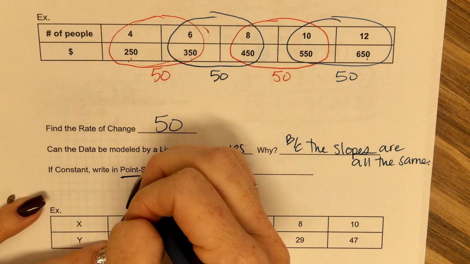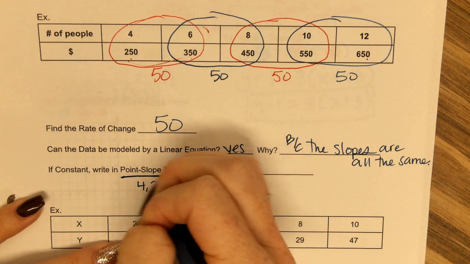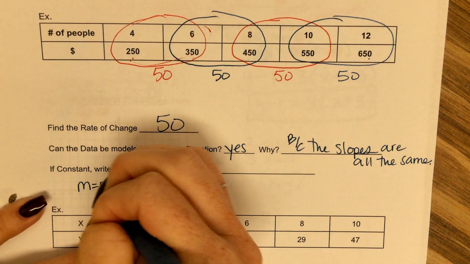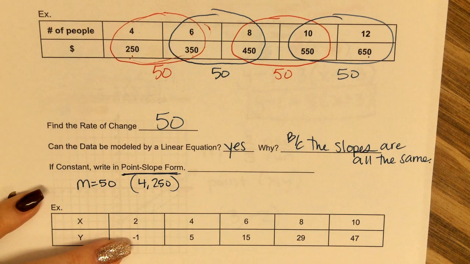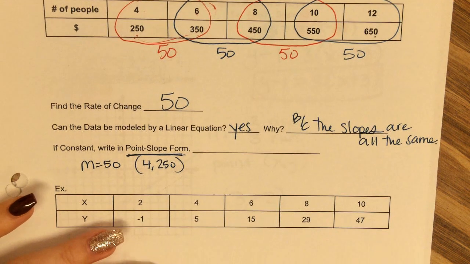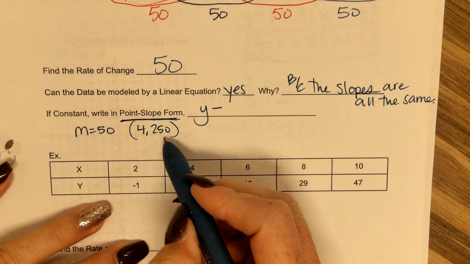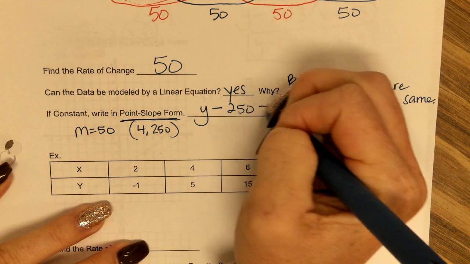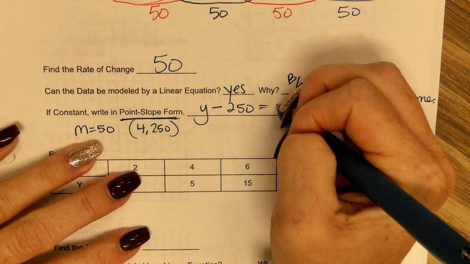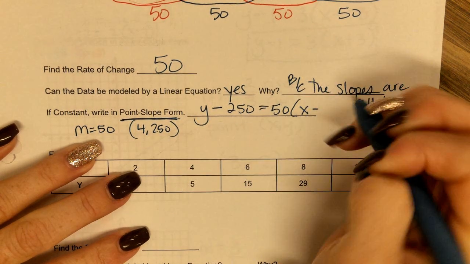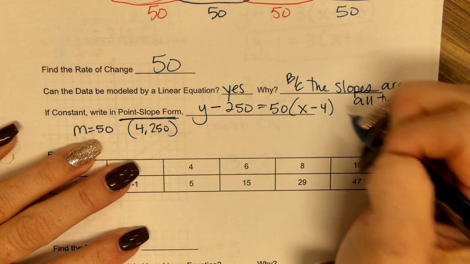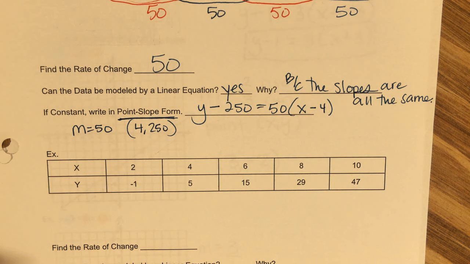All right, so I'm going to use 4, 250, and my slope is 50. So I'm going to do y minus y1, which is 250, equals m, open parentheses, x minus 4. And there is an equation in point-slope form.